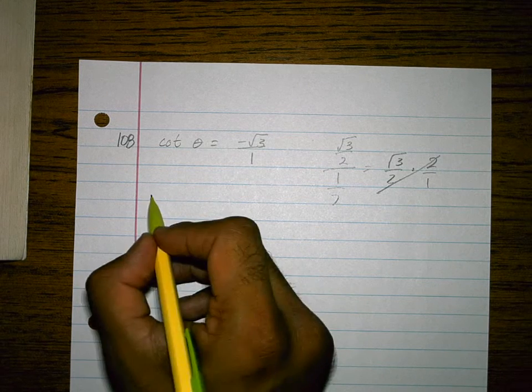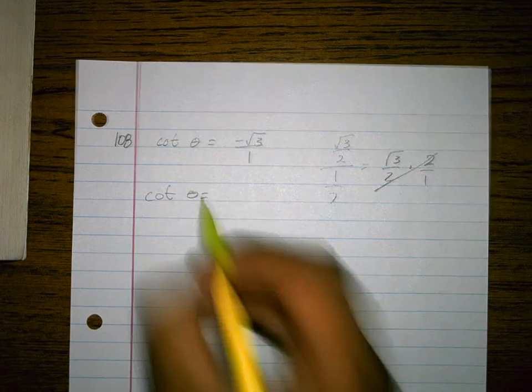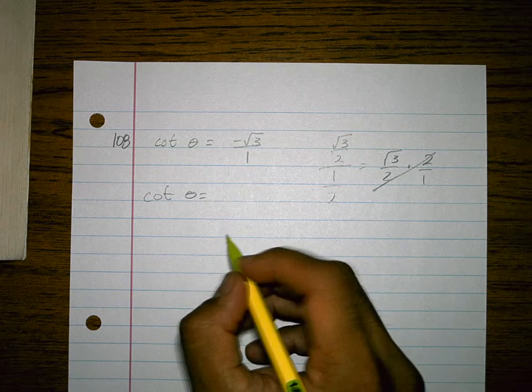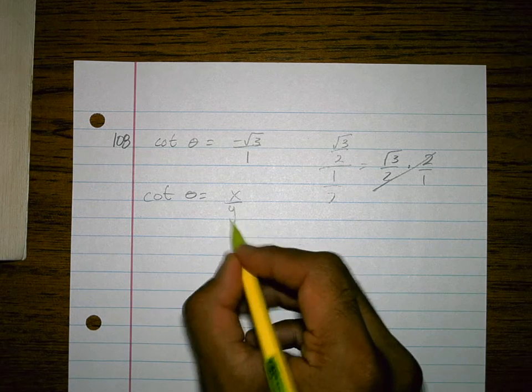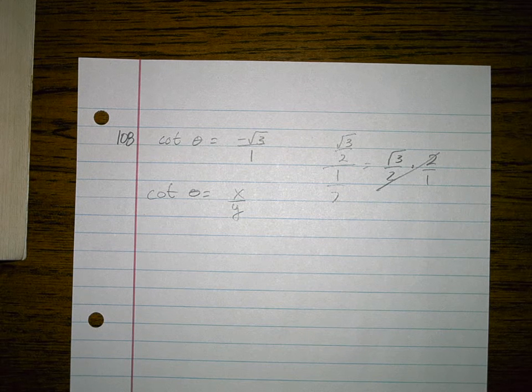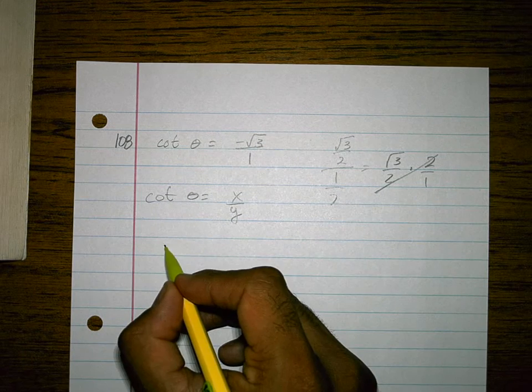And so cotangent being defined as the x over the y, or the cosine over the sine, you have to find what angle has an x value of root 3 over 2 and a sine of 1/2. If you realize that, that is 30 degrees.